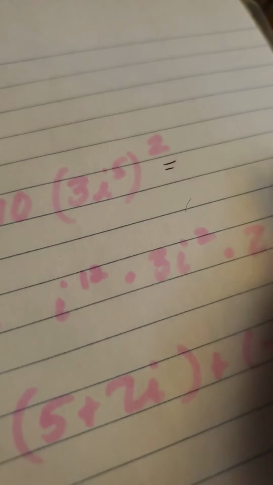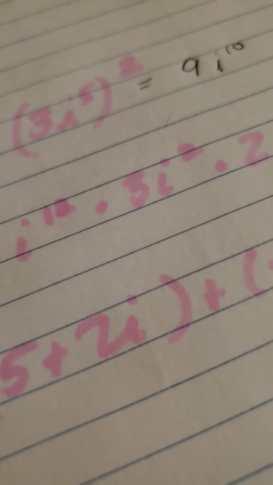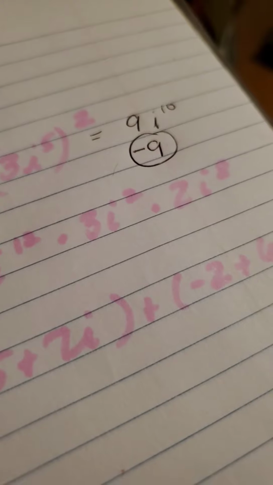So this says 3i to the 5th squared. So that's equal to 9. Don't forget that 3 has to be squared also. i to the 10th. And i to the 10th, well, i to the 8th is below that. It's a multiple of 4. So i to the 9th, i to the 10th. That gives me i squared, and I know i squared equals negative 1. So there is my answer for number 10.